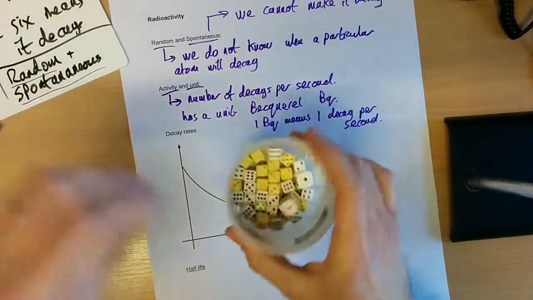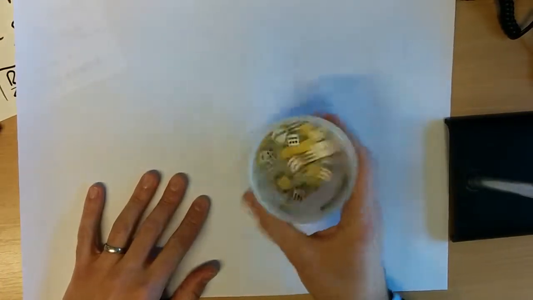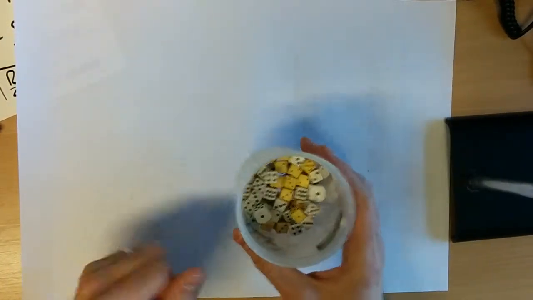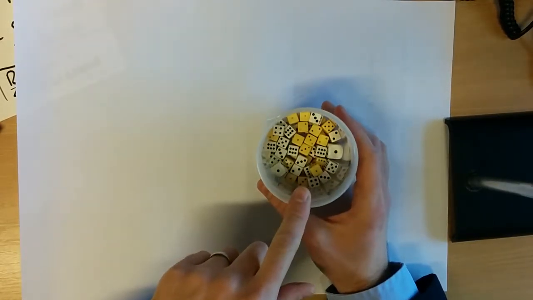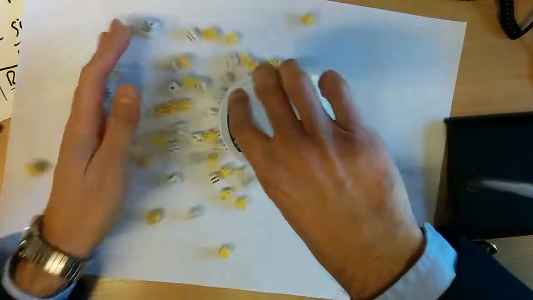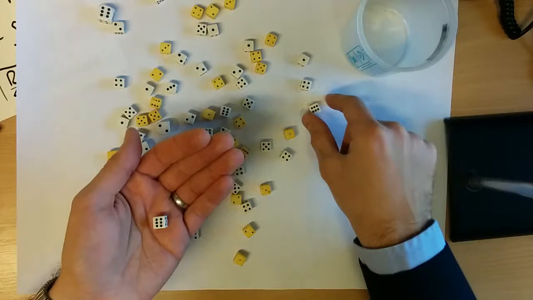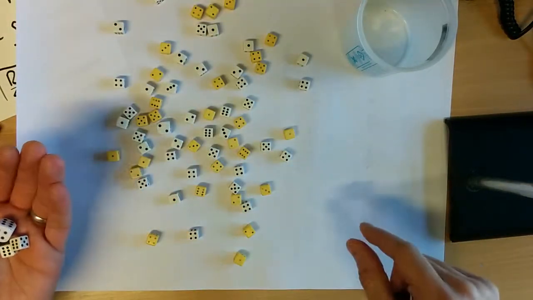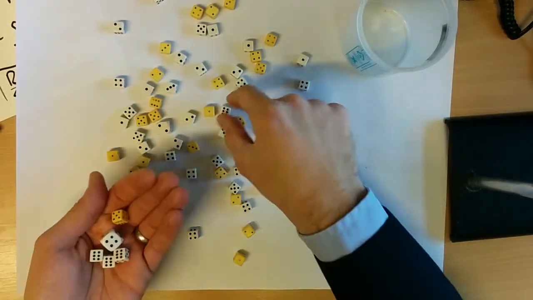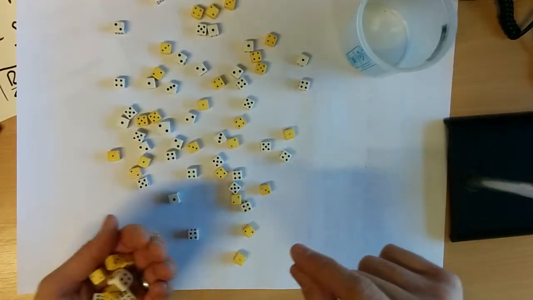Now I have lots and lots of dice. And the thing is, I don't know when each one will be a 6. But I do know that there are going to be some which are going to be a 6.